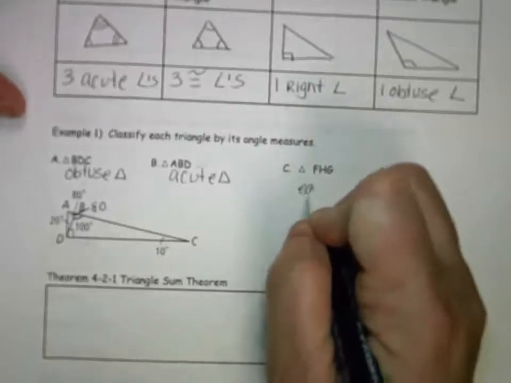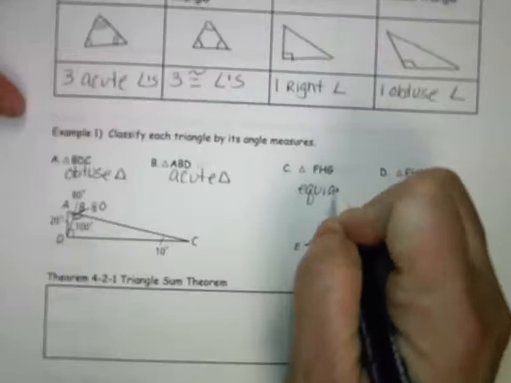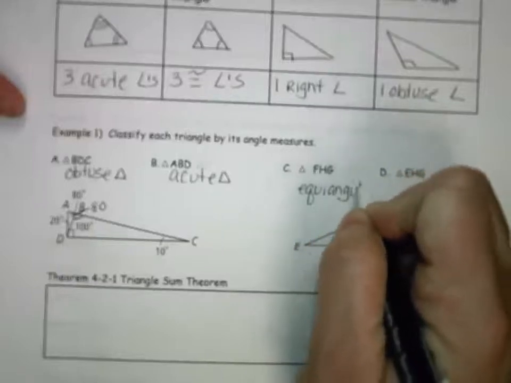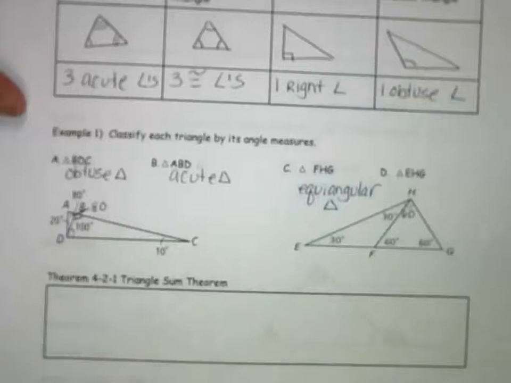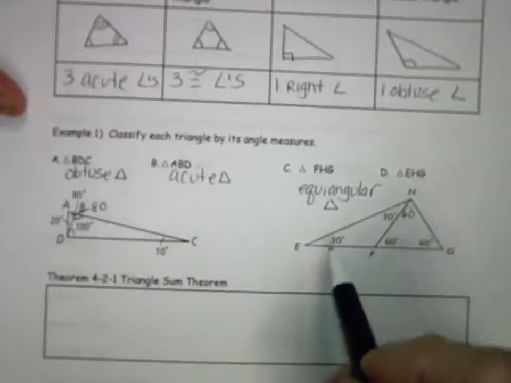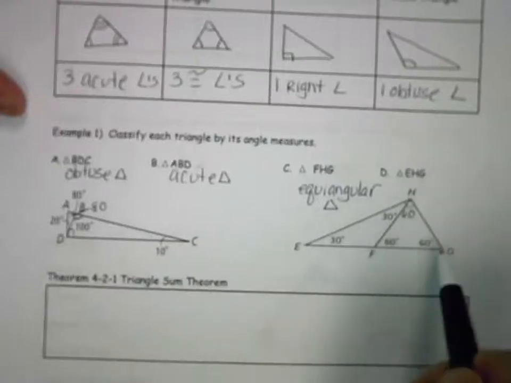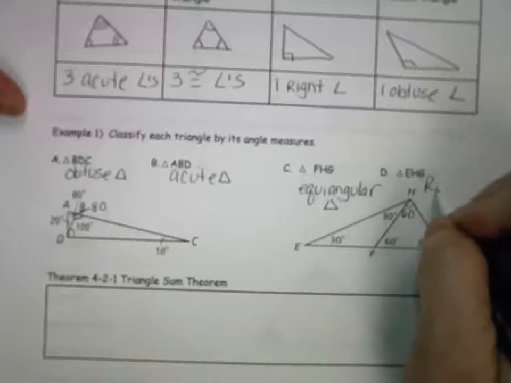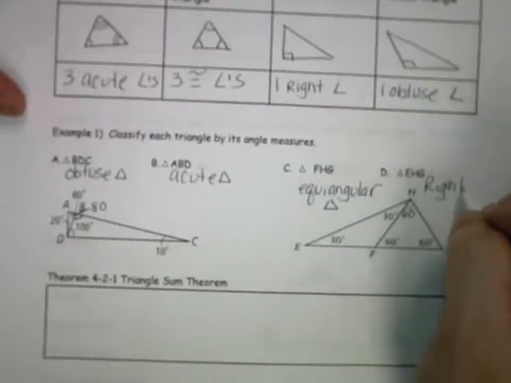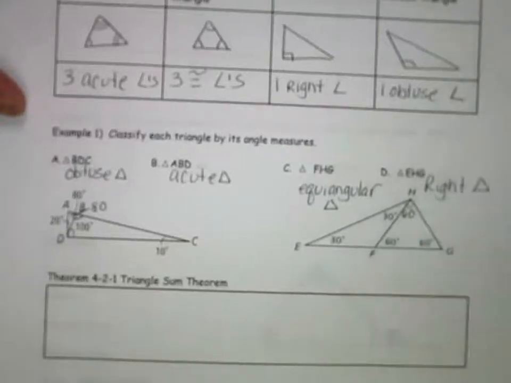And that makes this equiangular, or an equiangular triangle. All 3 of the angles are equal. And lastly, letter D, triangle EHG. You have a right angle right there, so that makes that a right triangle.